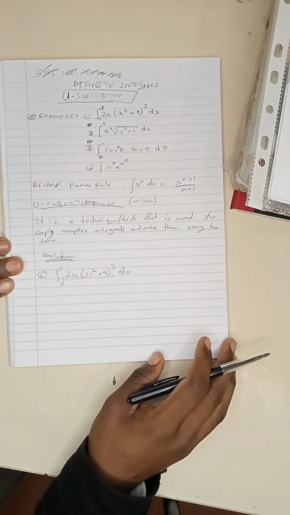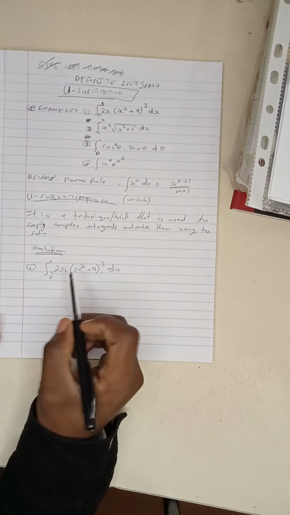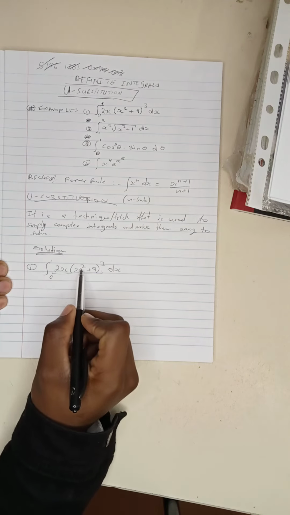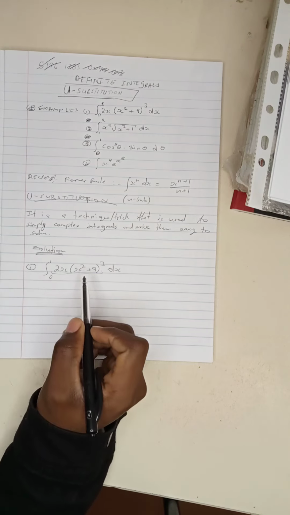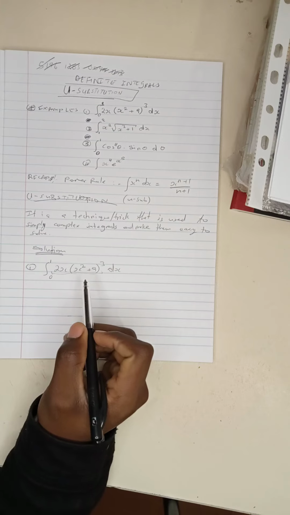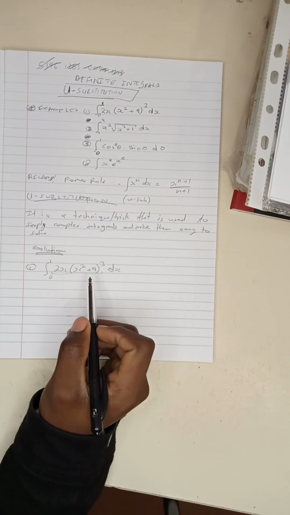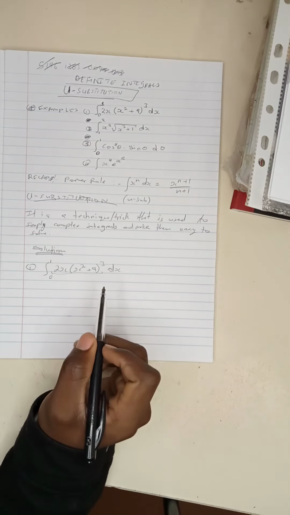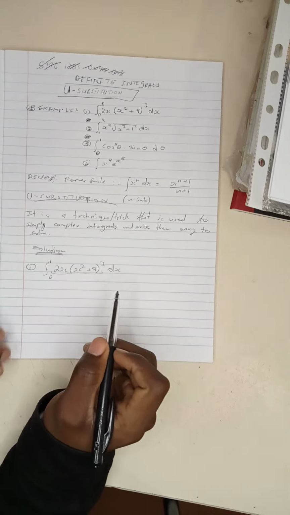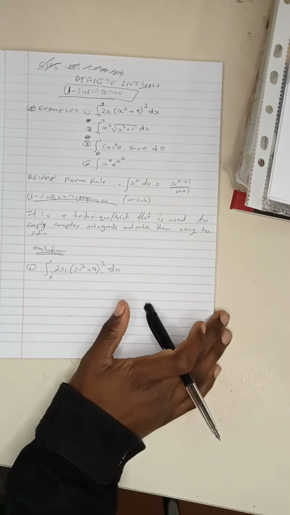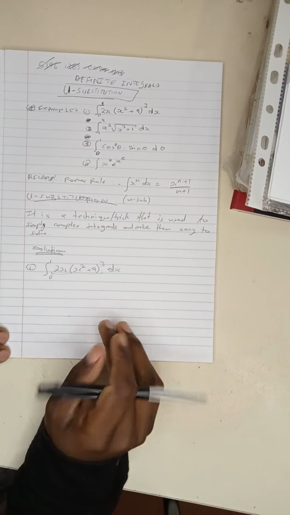Okay, so now let's take a look. Here we have 2x, here we have x squared. If you remember back the chain rule, take the derivative of the inside and the derivative of the outside, we used the U-substitution when doing the chain rule in derivatives and stuff.